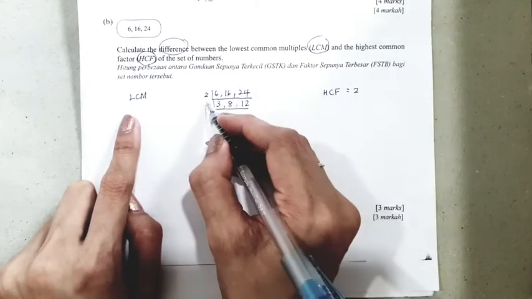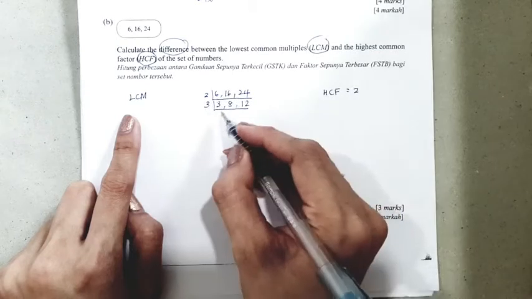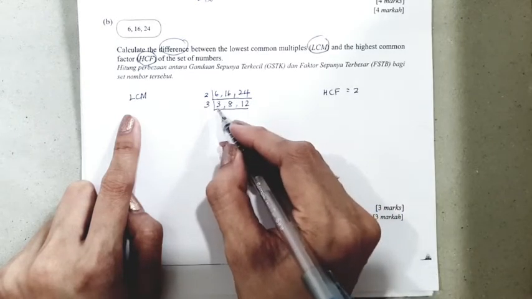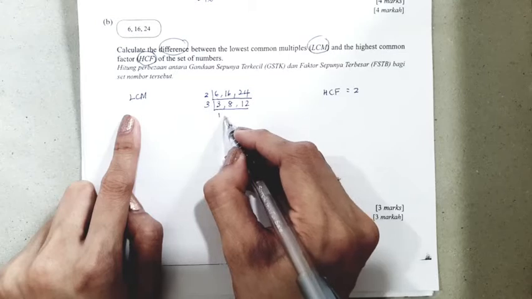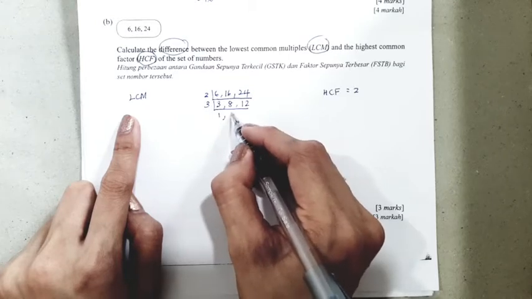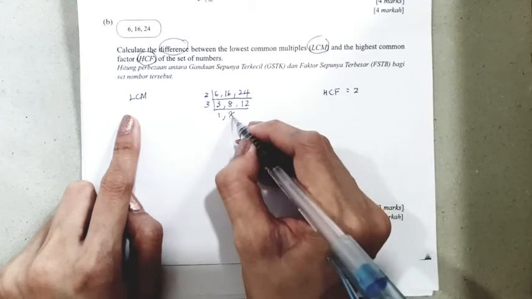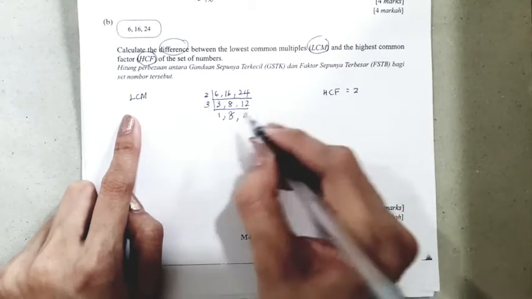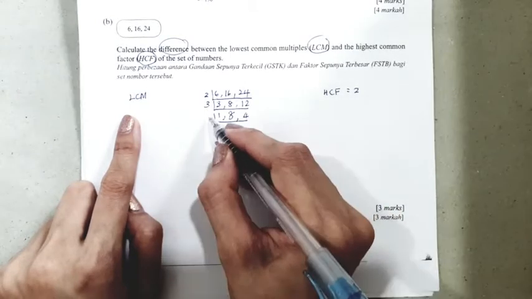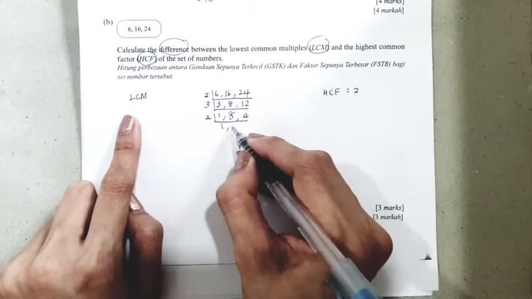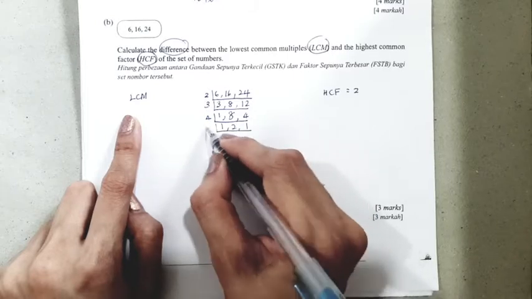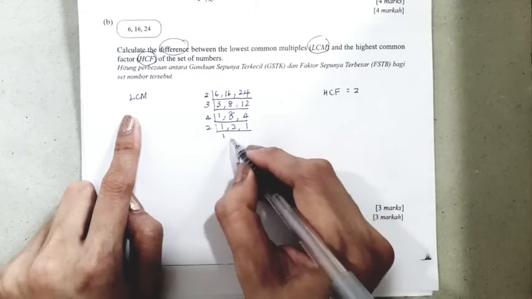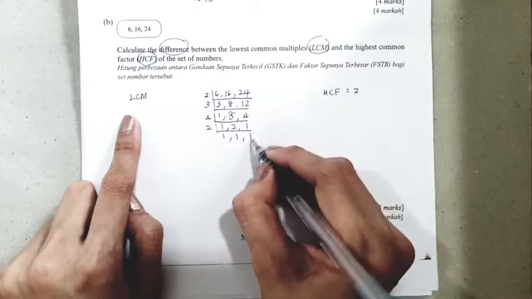So start with 3, because 3 is the one that can divide majority of the number here. 3, 1. The one that cannot be divided, you just bring it down and then continue until we get 1 at the bottom of the working.